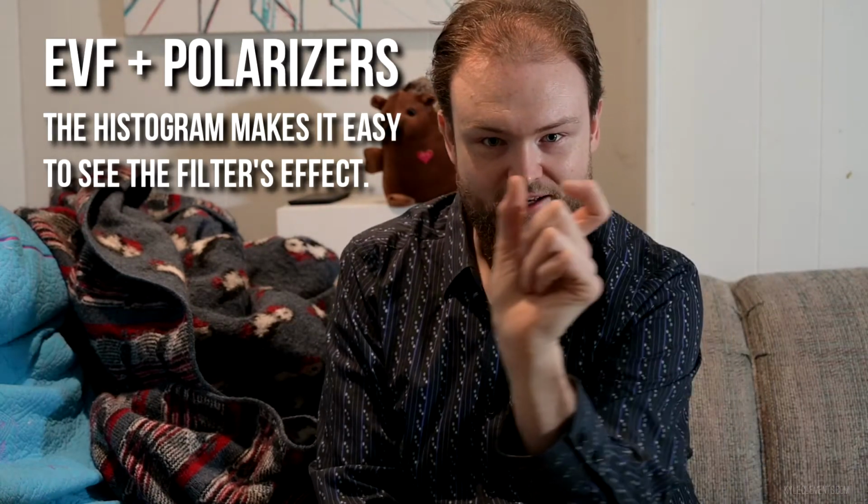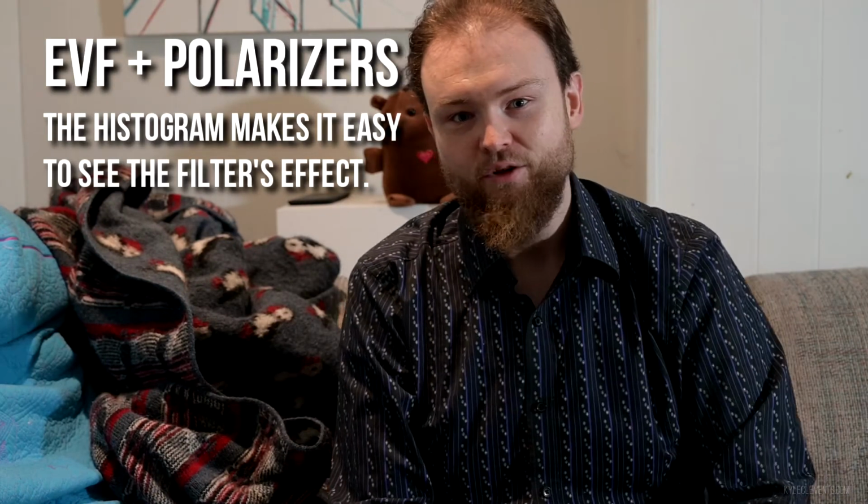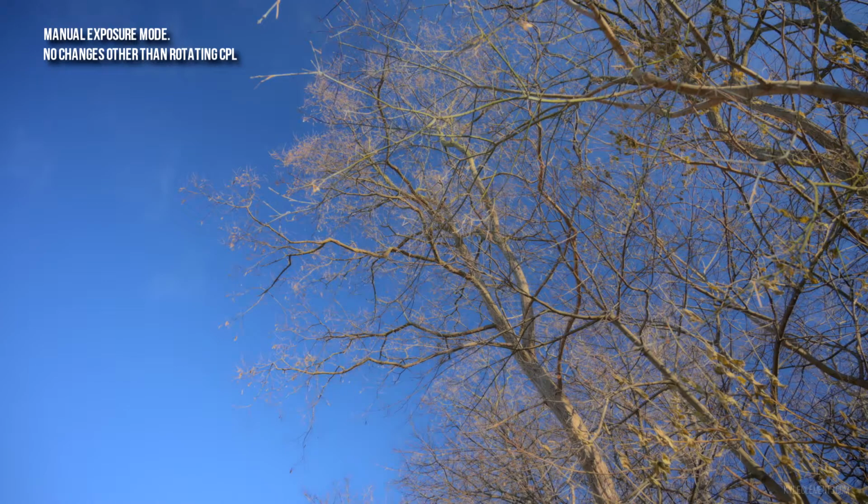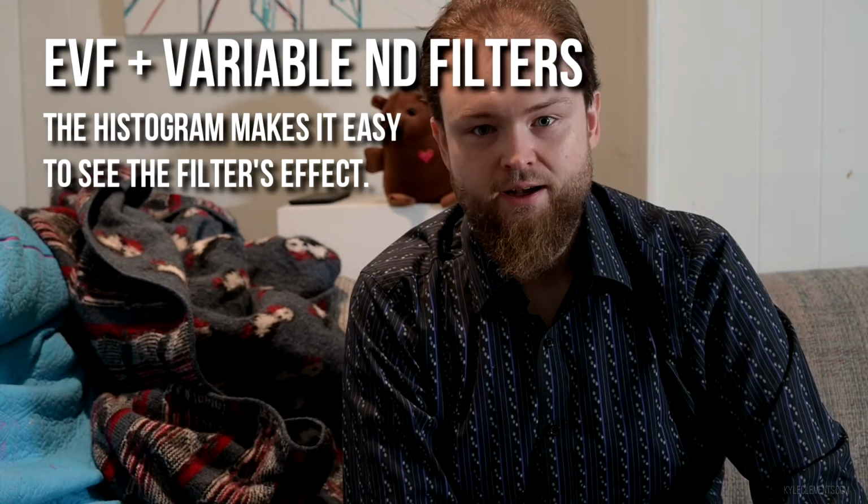So if you're looking at the sky with a polarizer on, as you're twisting it, that histogram, you can actually see it moving back and forth. So it makes it really easy to see that point where you've darkened the sky to its maximum level or you have the polarizer turned all the way off. If you're really wanting to get that polarizer perfect, it's good. Same thing if you have a variable neutral density filter.